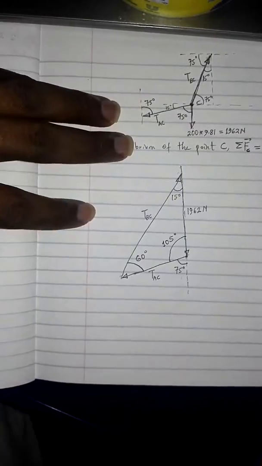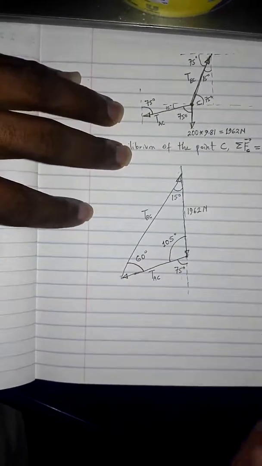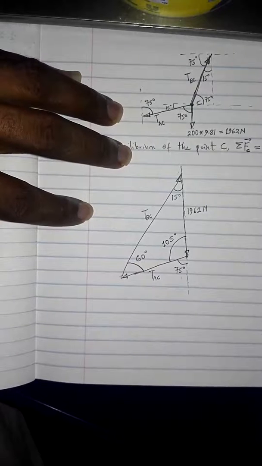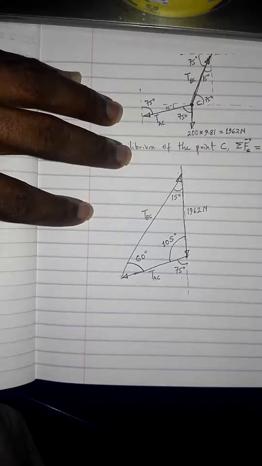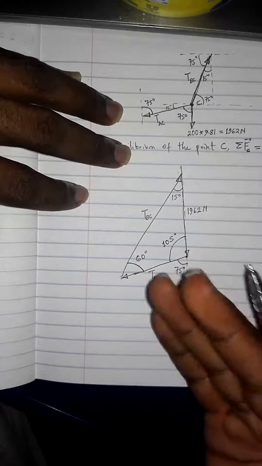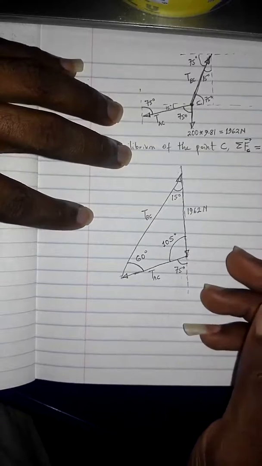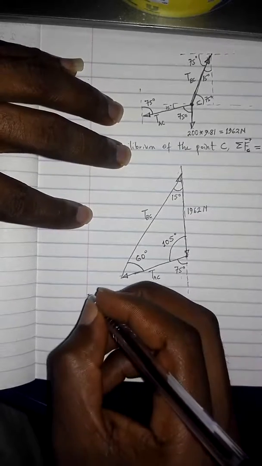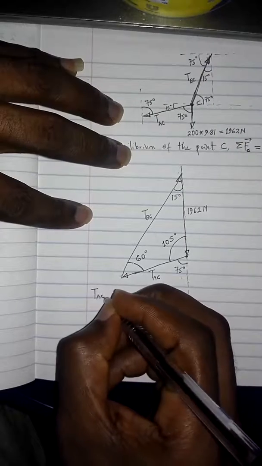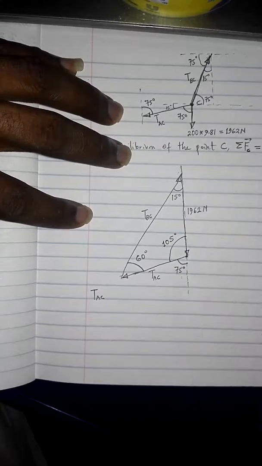So this represents the three sides of a triangle. So with this, I can get whatever I need using any of the rules of solving triangles that I'm familiar with, whether the sine rule or cosine rule, anyone that is convenient or appropriate, or will give us the fastest results here. Alright, so now we want to get firstly the tension in cable AC. So we want to get TAC. So which of them will give us TAC faster? We know all the angles, we know one of the sides, so we can use sine rule.